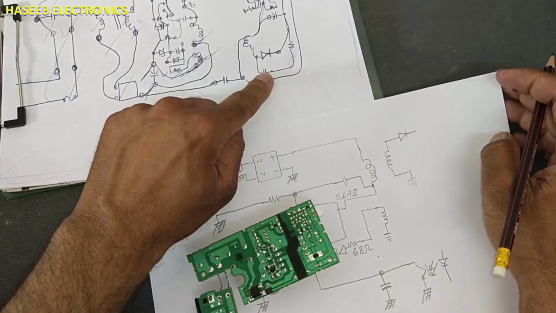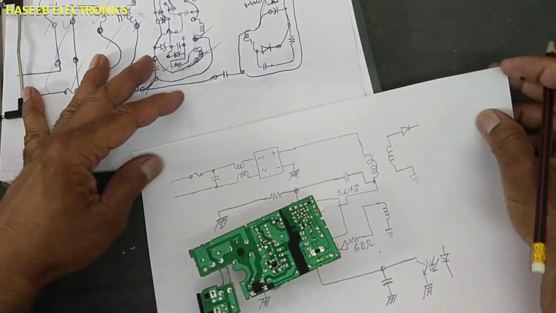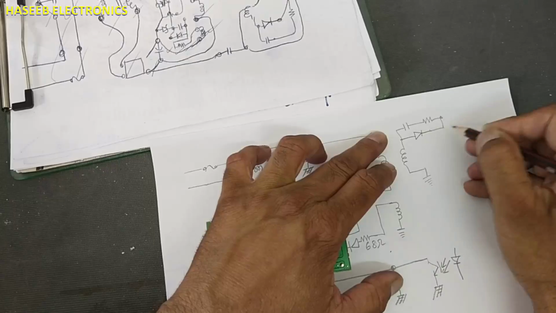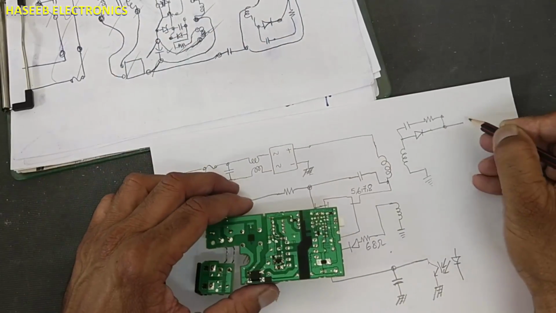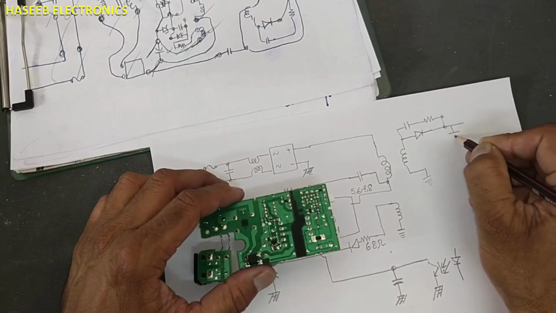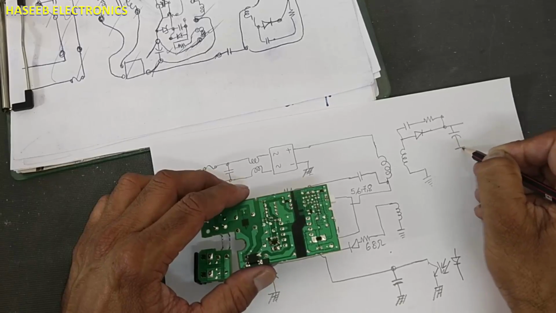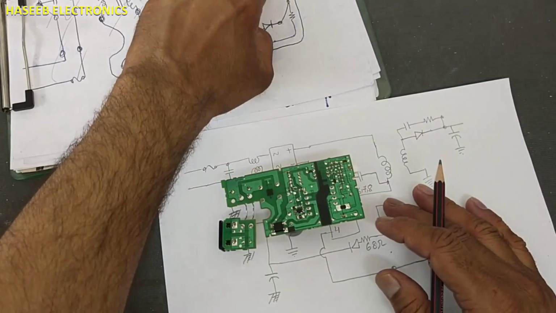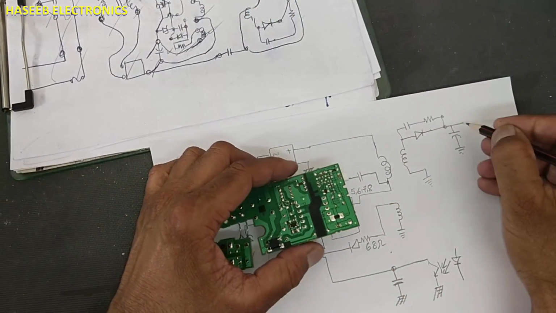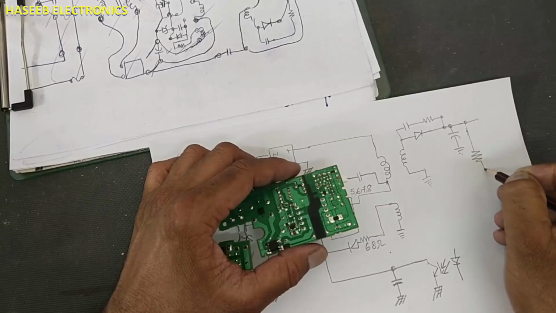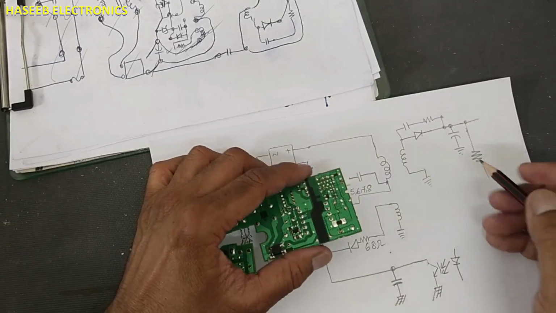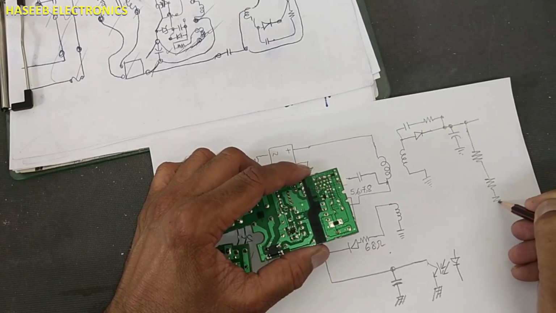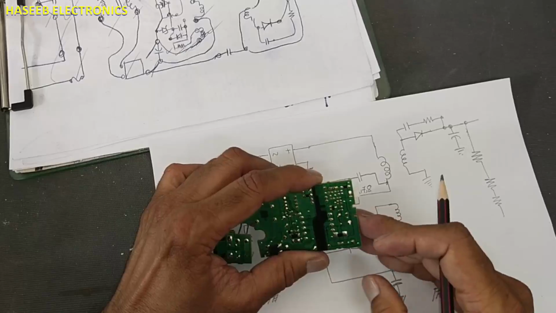And in parallel to this rectifier we have an RC snubber, and at the output of this diode we have a capacitor, that is this one. At this output we have this resistor network, one resistor, the second resistor, third resistor.